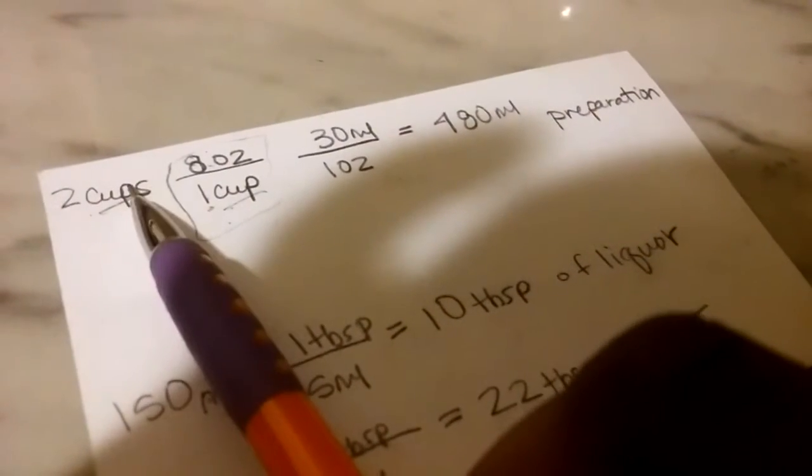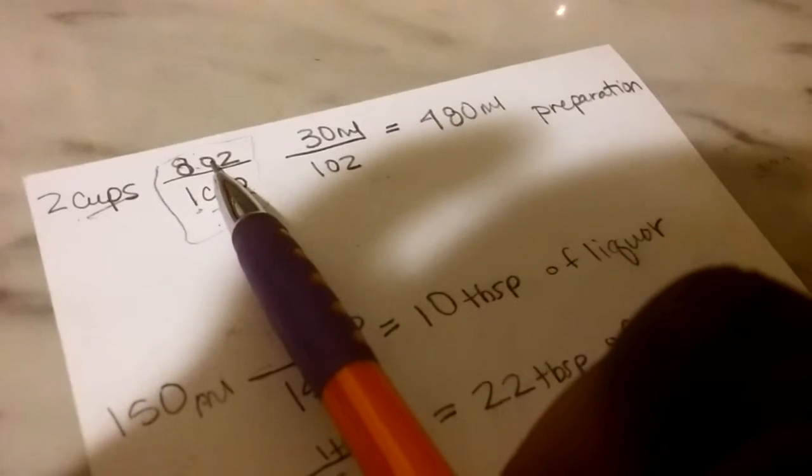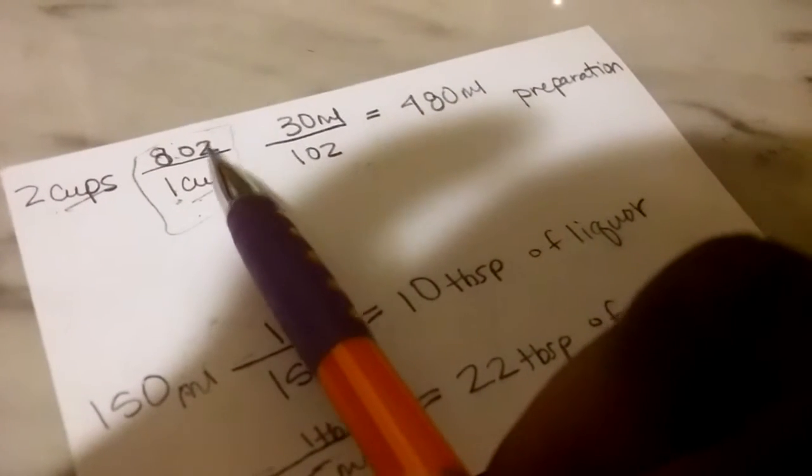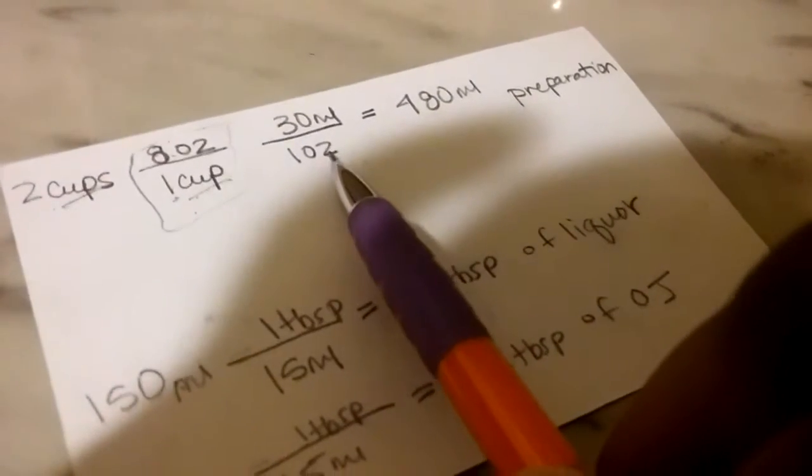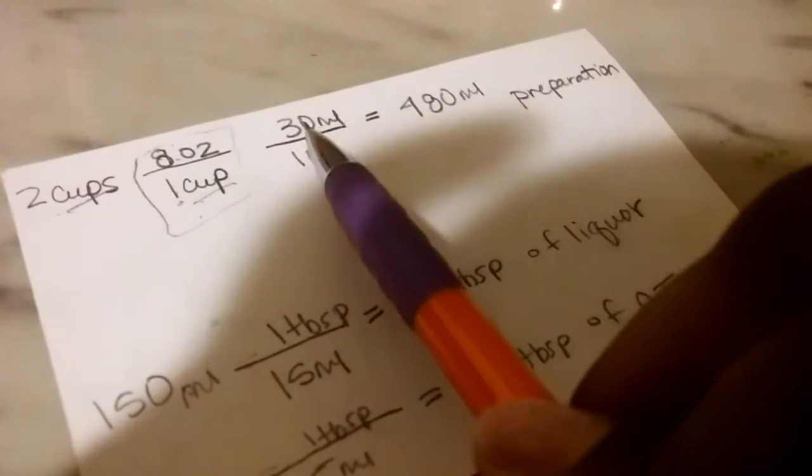So 2 cups, where 1 cup equals 8 ounces. This unit here is ounce. Ounce goes on the bottom. Now 1 ounce equals 30 mLs.